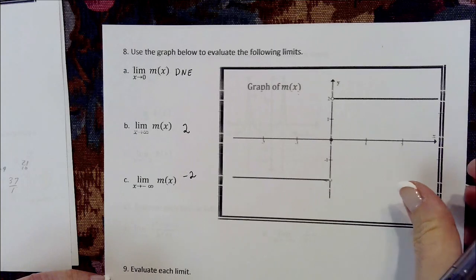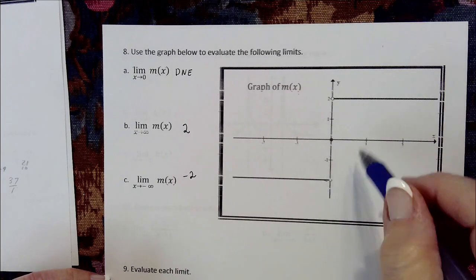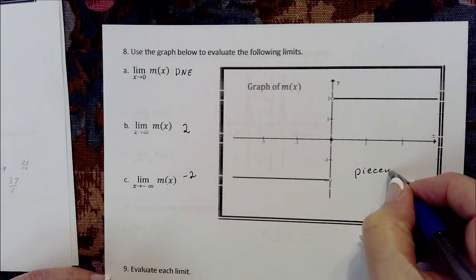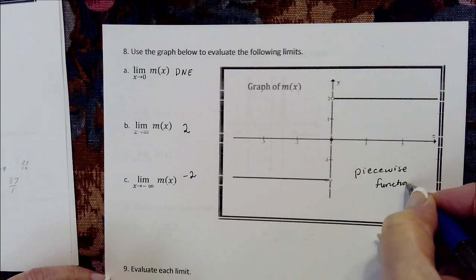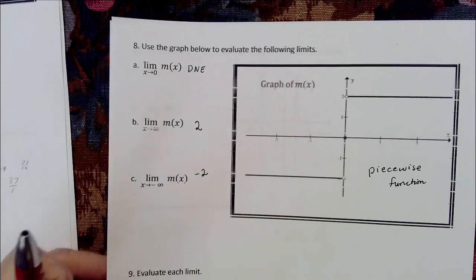Okay, now, anybody, what is this? Think about what this is. What kind of function is this? Piecewise function. Good. Piecewise because it separates up into different parts for the x.